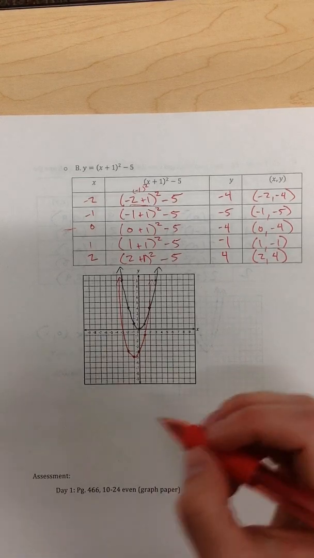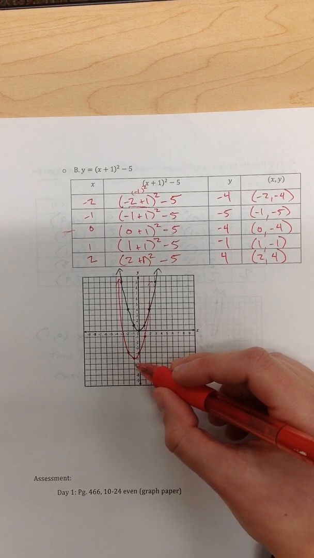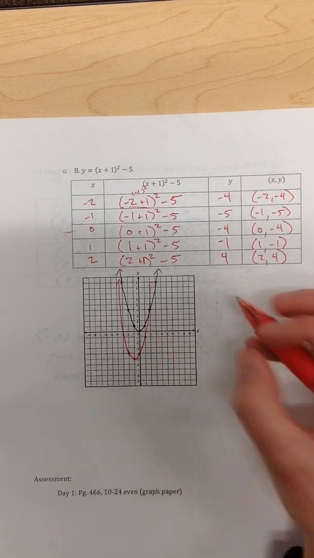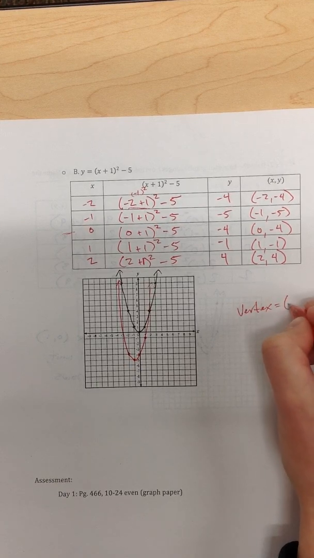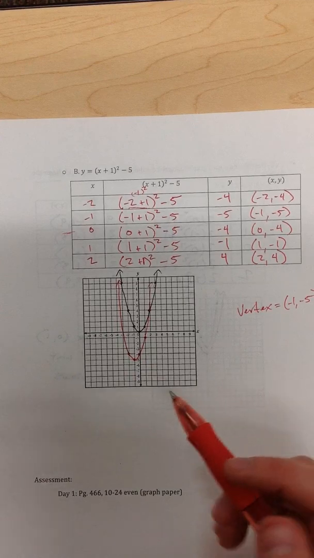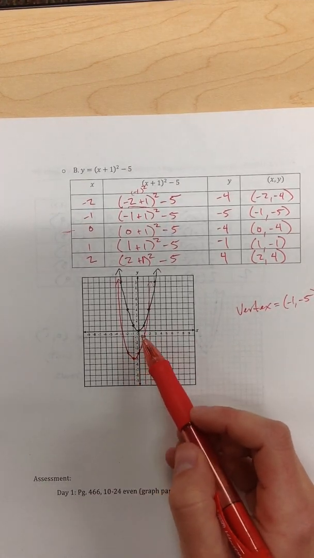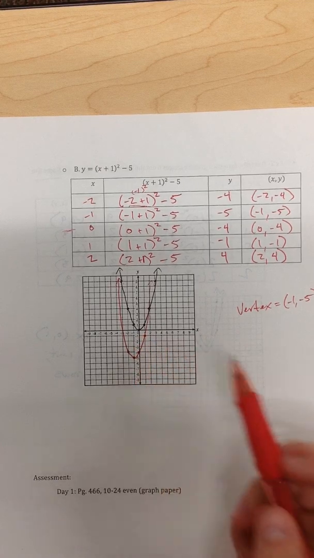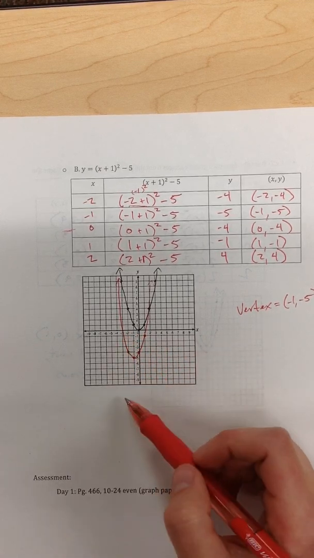Alright, so some things about this one. We can talk about our vertex first. Our vertex of this one, our bottom point here, would be at (-1, -5). And then to get from the black one, the parent graph, to the red one, basically to go from (0, 0) to (-1, -5), we are going left 1 and down 5.